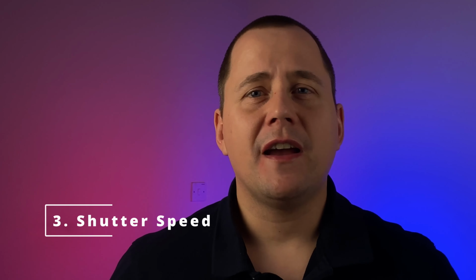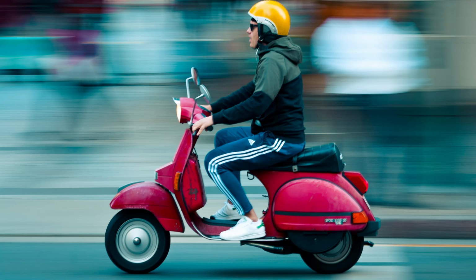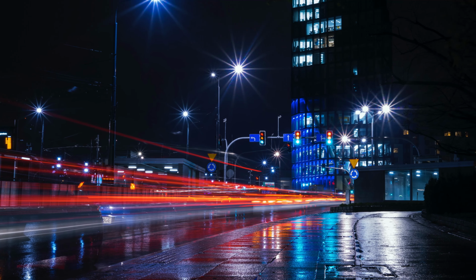Focus and aperture are not the same thing. Think of focus as the central point and aperture as the extremes around the central point where the object remains in focus. The shutter speed is the length of time that the camera's sensor is exposed to the light. A faster shutter speed will freeze motion, while a slower shutter speed will result in motion blur.